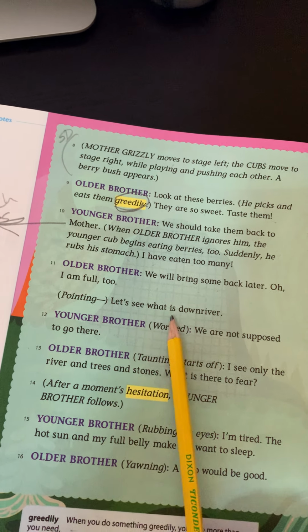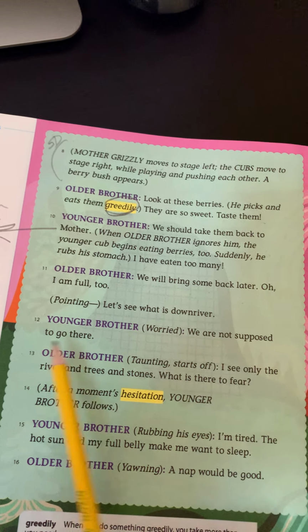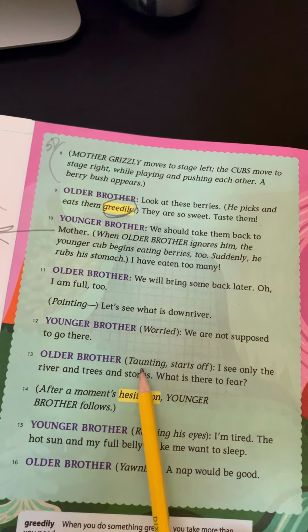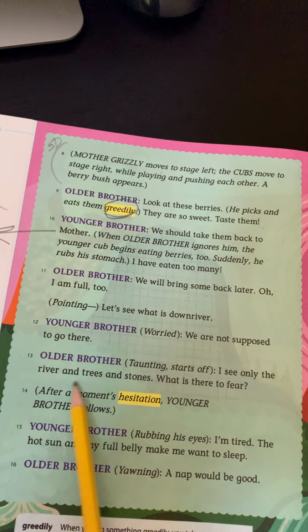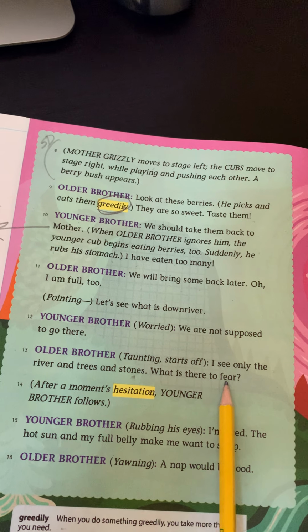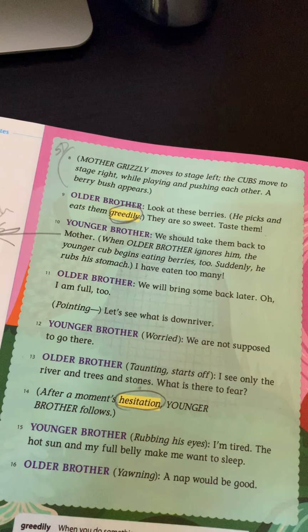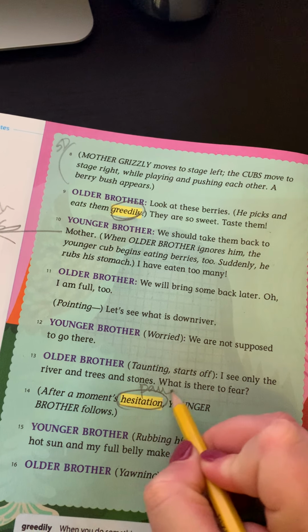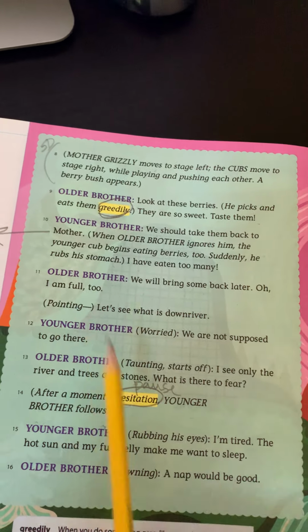Pointing, let's see what is downriver. Younger brother looks worried. We are not supposed to go there. Taunting, starts off. I see only the river and trees and stones. What is there to fear? After a moment's hesitation, and hesitation is a pause, younger brother follows him. So younger brother's not so sure about following him.